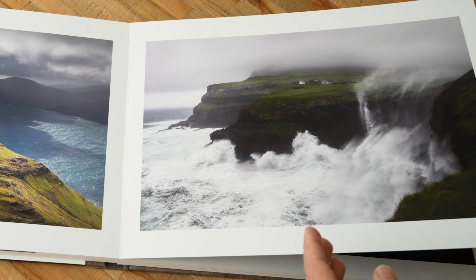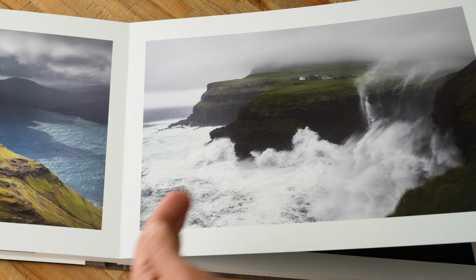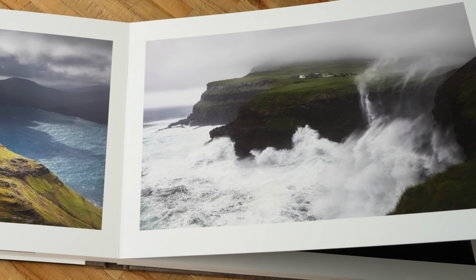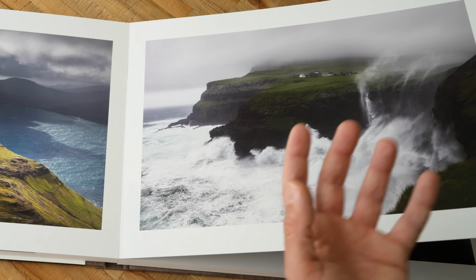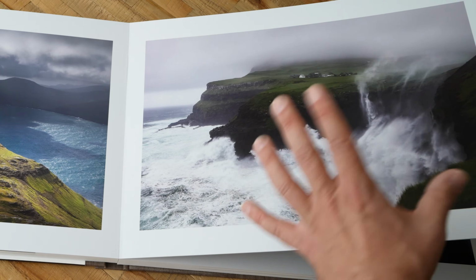And if we go to this photo here, you can really also see how I've captured the moment, how the waterfall is being blown back up here in the Faroe Islands. And I've been deliberate about the fast shutter speed so I don't get blurred texture of the waves.